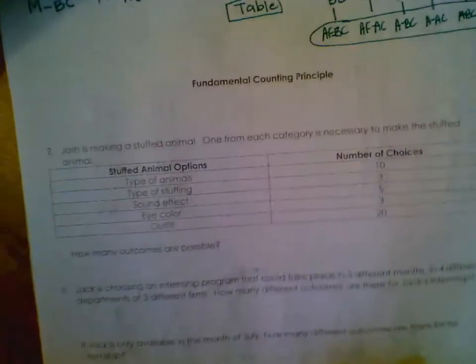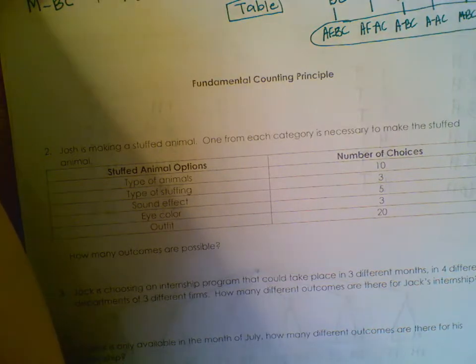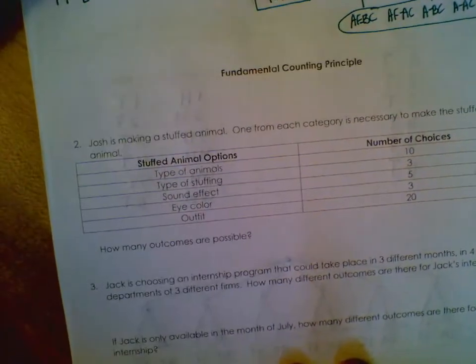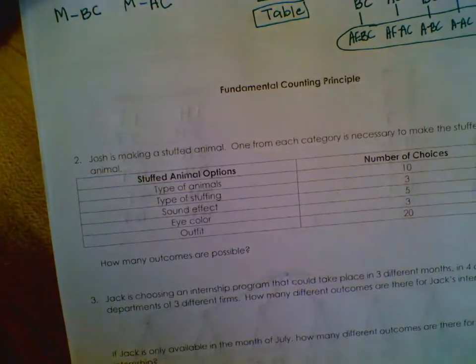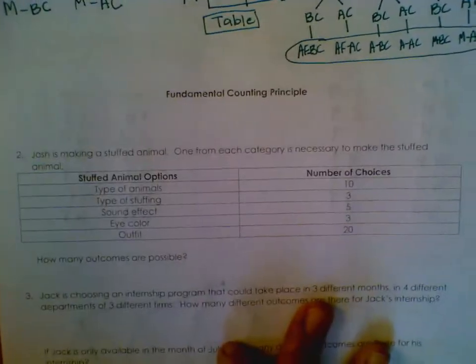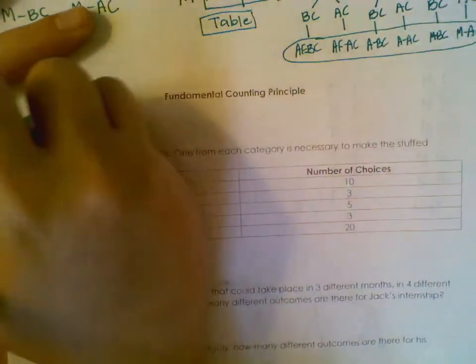Okay, now we're moving on to the fundamental counting principle. So the fundamental counting principle is going to tell you the number of all possible outcomes. So it's not exactly your sample space. This is not going to tell you what your sample space is, but it is going to tell you the number of all possible outcomes.